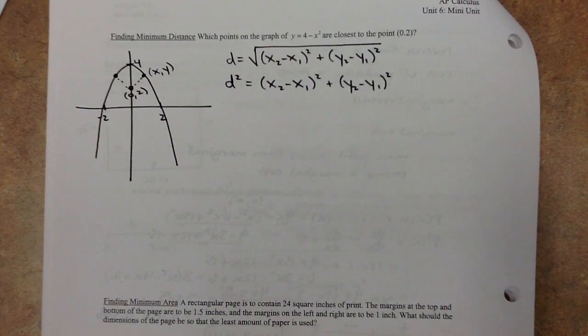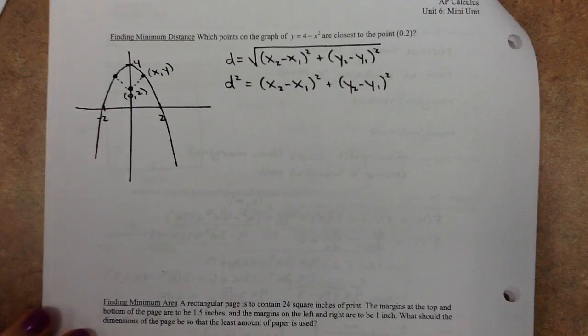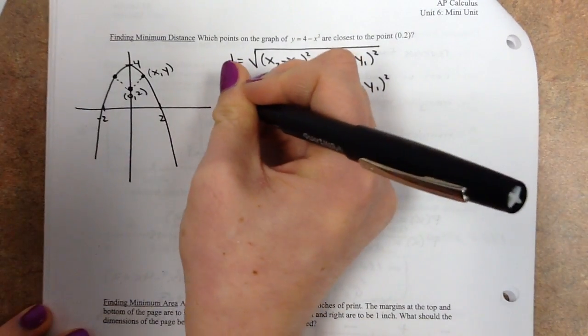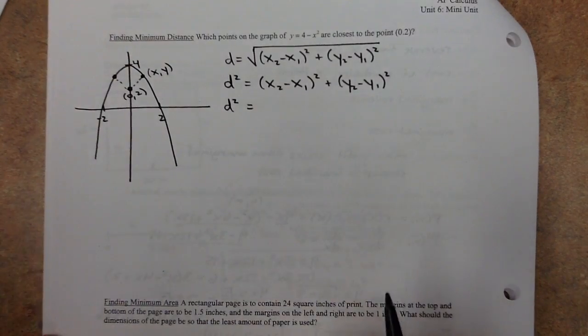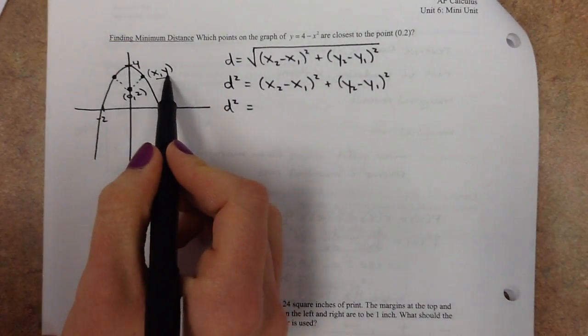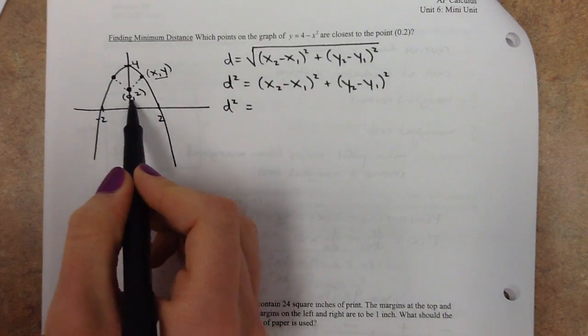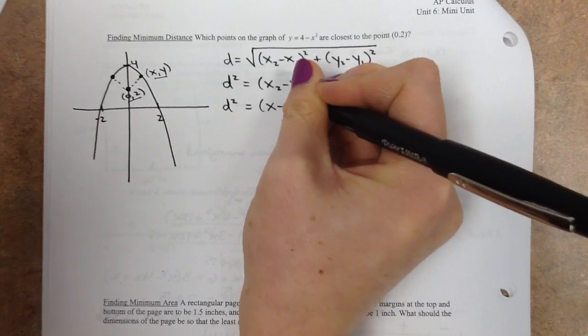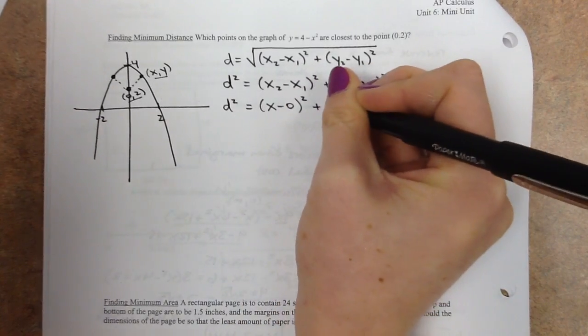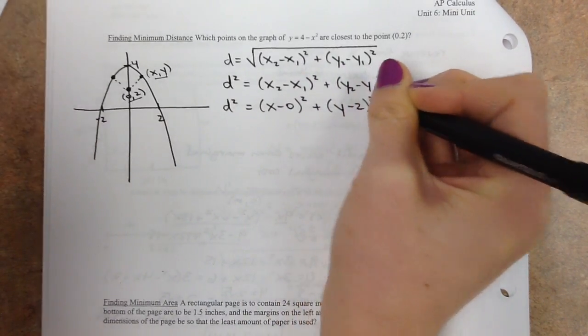I can avoid a chain rule. Okay, so what I want to do is set up my distance formula. So distance squared is equal to, and what I do with this is plug in the values that I know. This is your x2, y2. This is your x1, y1. So (x minus 0) quantity squared, and then plus (y minus 2) quantity squared.